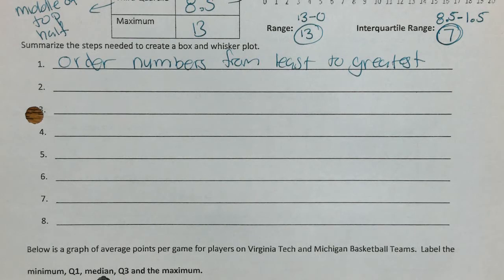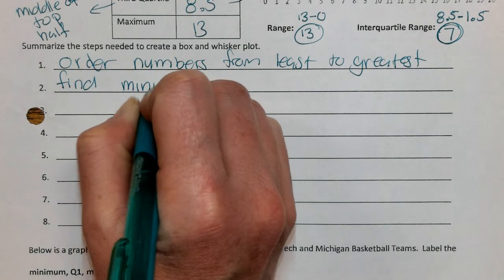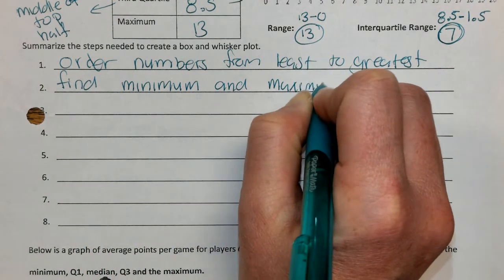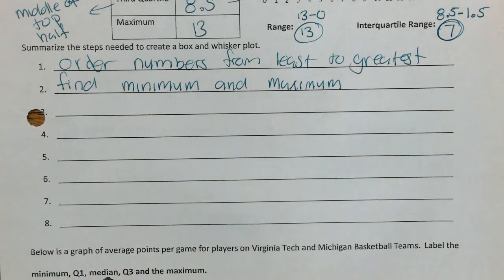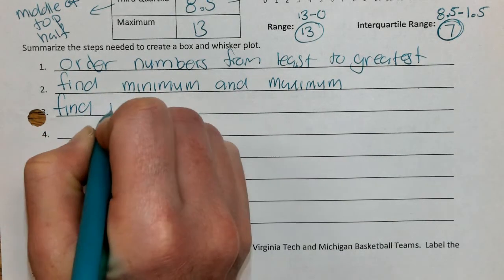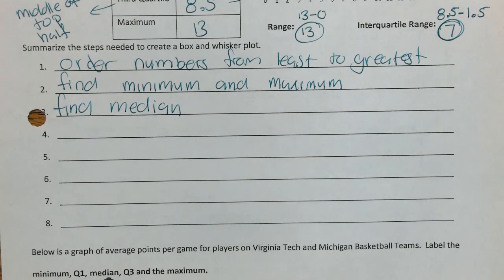Kirby, what do we do next? Find minimum and maximum. Alright, the minimum and the maximum are easy numbers to find, so we'll find those next. Spencer, what do we do next? Find the median. So find the minimum and maximum, then find the median.